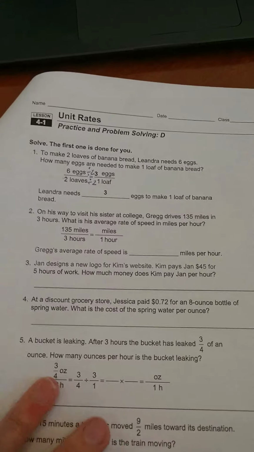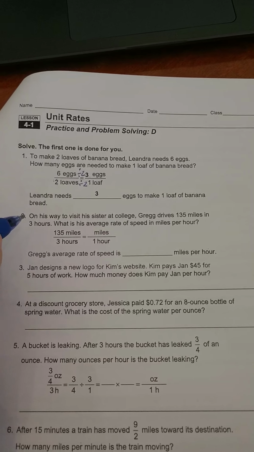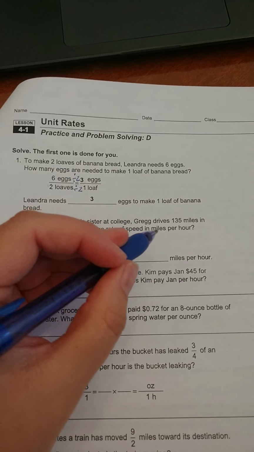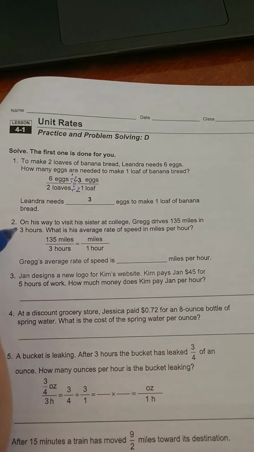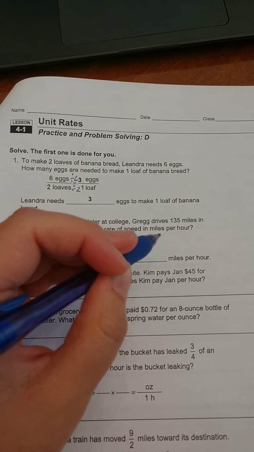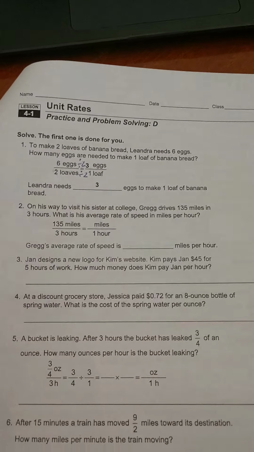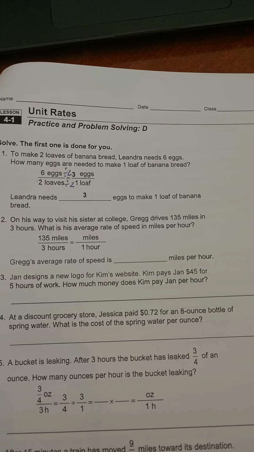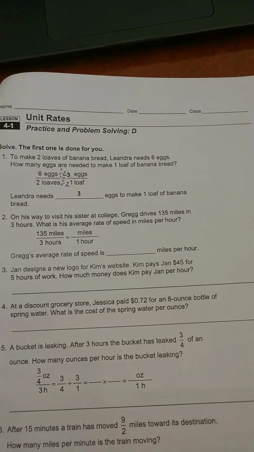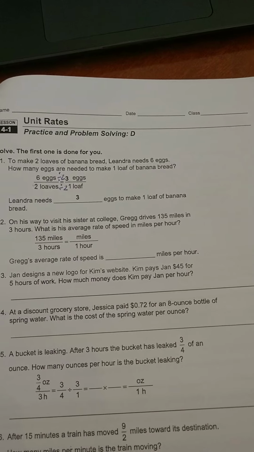Pretty simple, right? For number 2, it says, on his way to visit his sister at college, Greg drives 135 miles in 3 hours. What is his average rate of speed in miles per hour? So think about it. In that word problem, what are our key terms? What are we comparing? Take a minute, think about it.